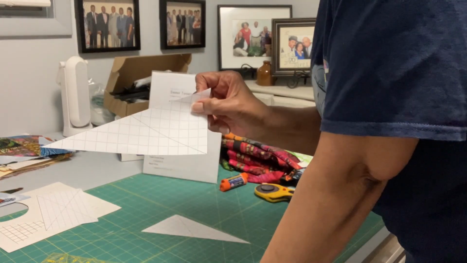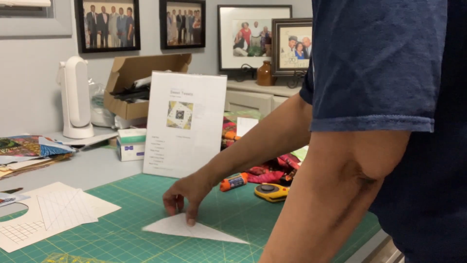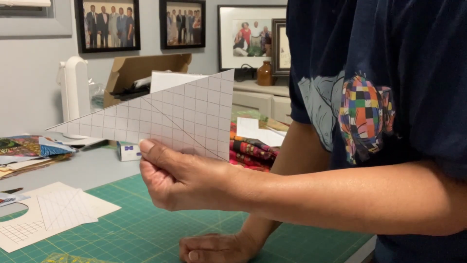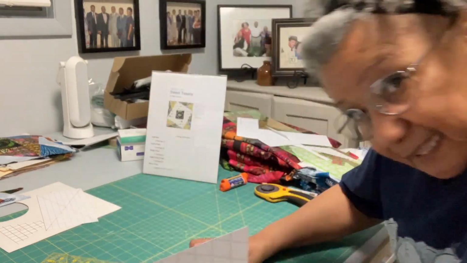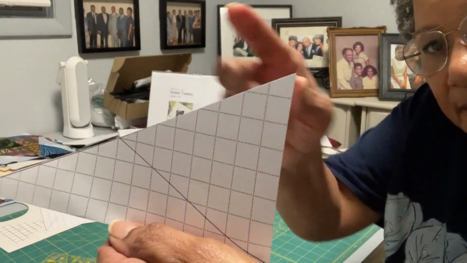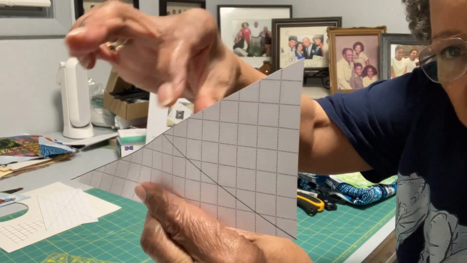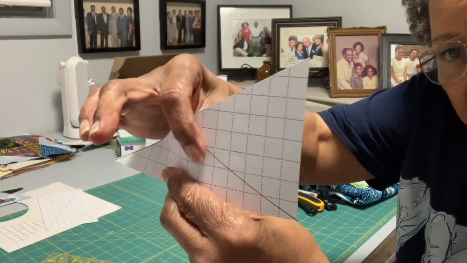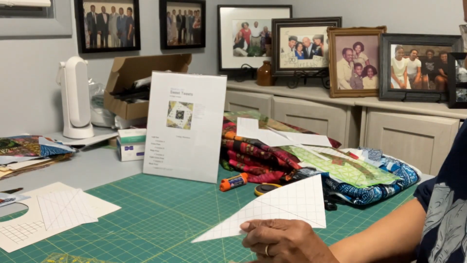Now, I can take 1/2 of this and put it aside because here are the two templates. You can see that. There's template A and template B. So I need to only cut on this line now.